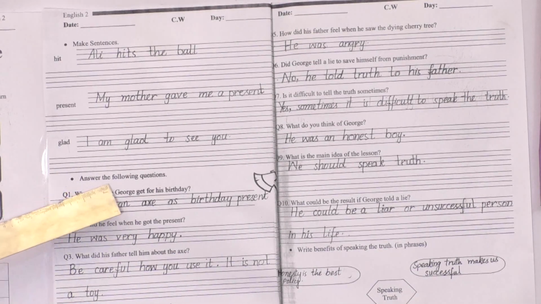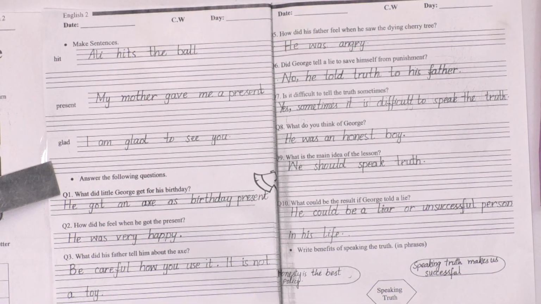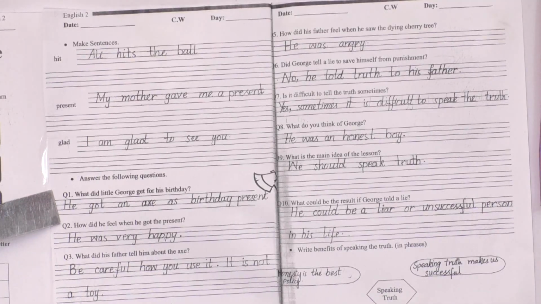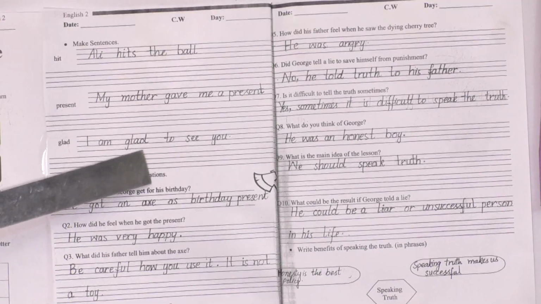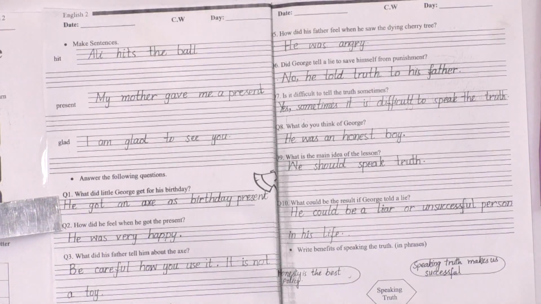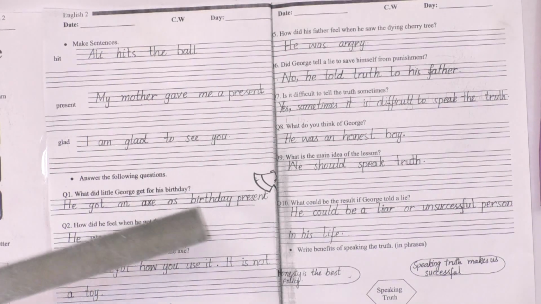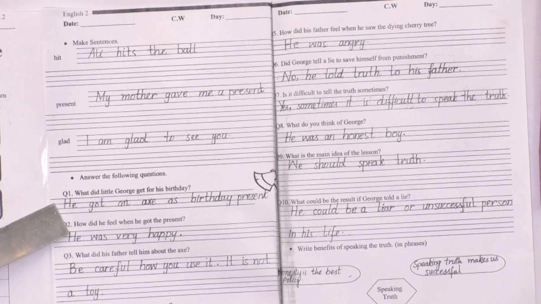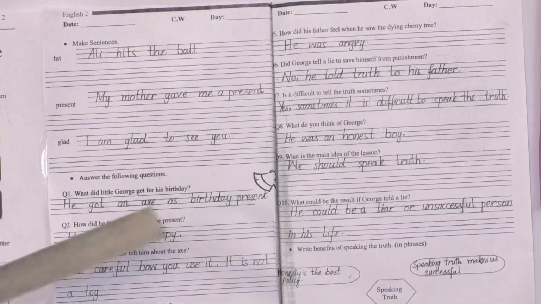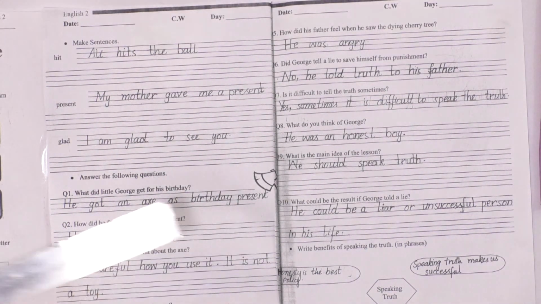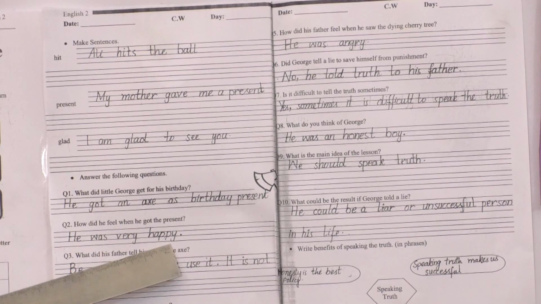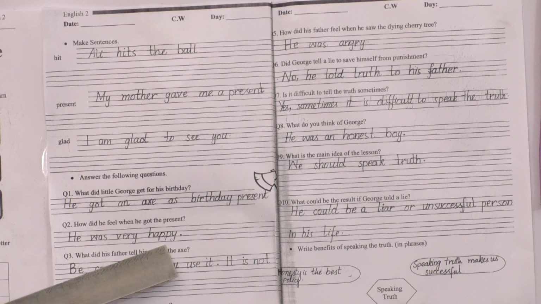Our next question is answer the following questions. Our first question is what did Little George get for his birthday? He got an axe as a birthday present. Question number 2. How did he feel when he got the present? He was very happy.